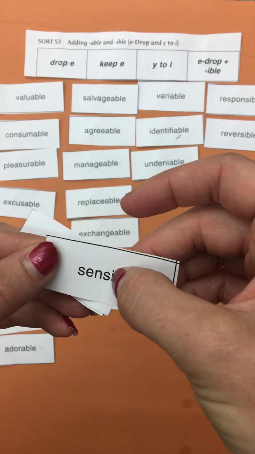Changed. And then added ible. Reliable. Rely is supposed to have a Y and it changed to I. Reusable, the reuse lost its E. Noticeable kept its E. Alright, really had to look carefully at those.